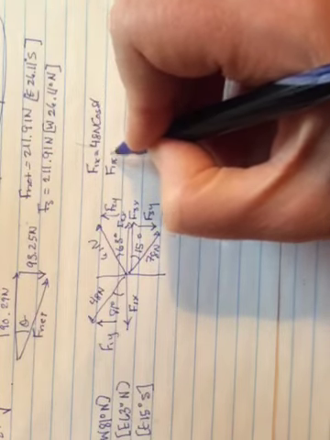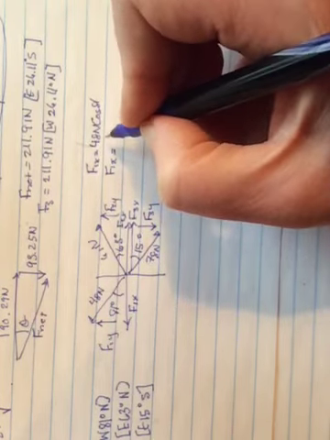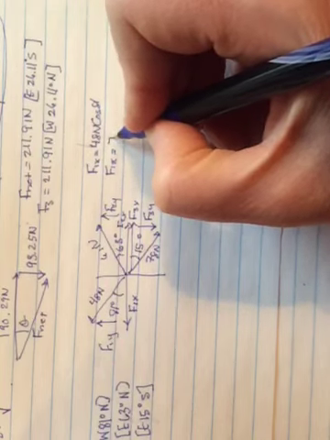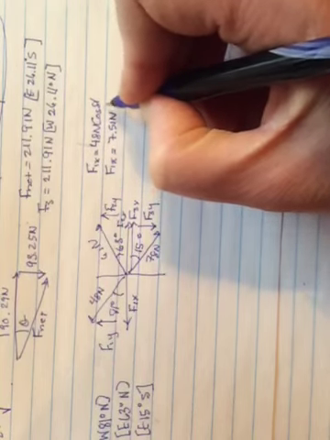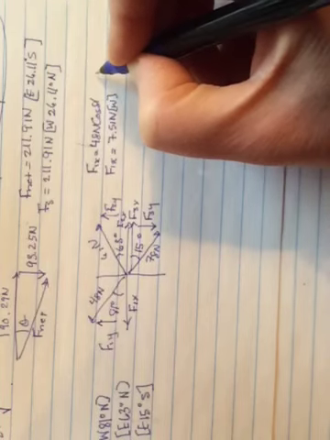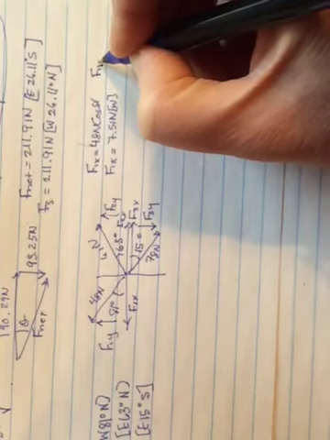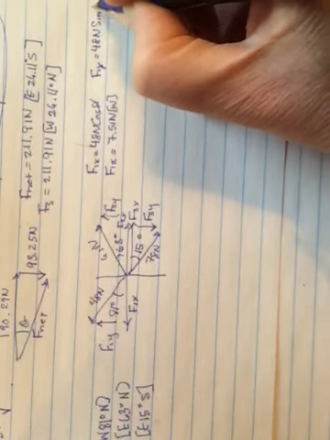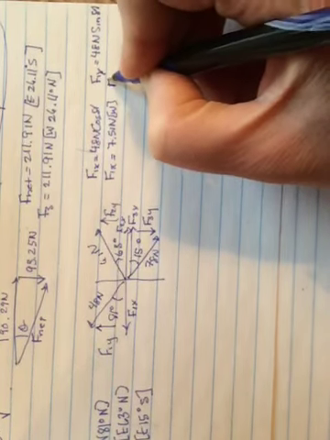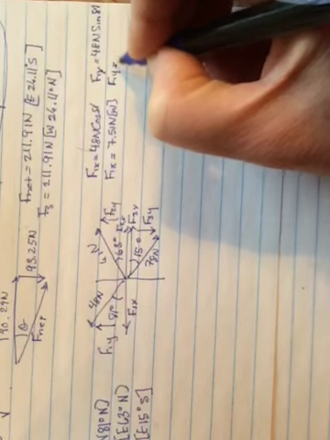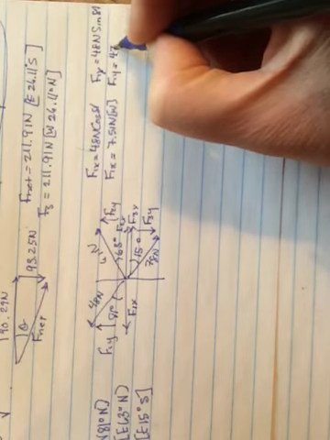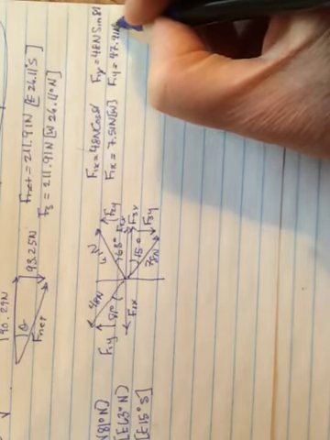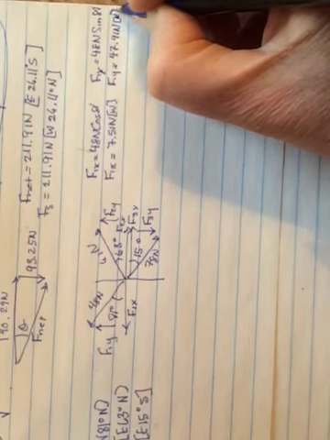And we get an f1x to be 7.15 newtons west. F1y will be 48 newtons sine of 81. So F1y will equal 47.41 newtons, and that will be north.